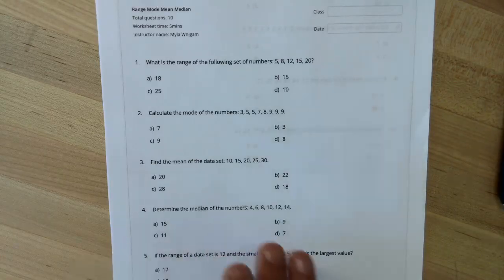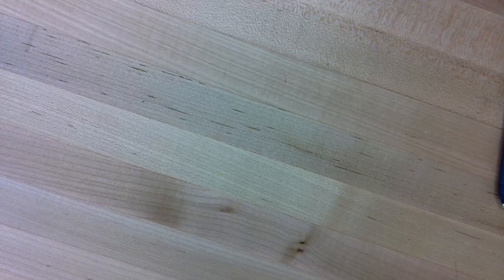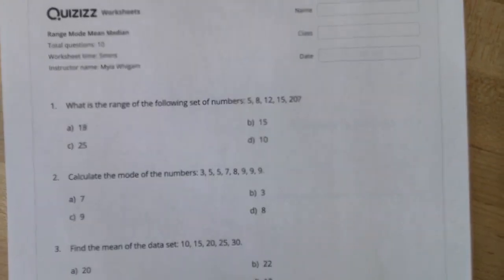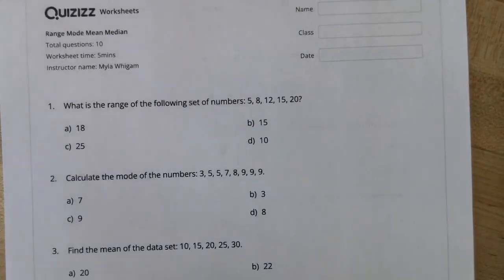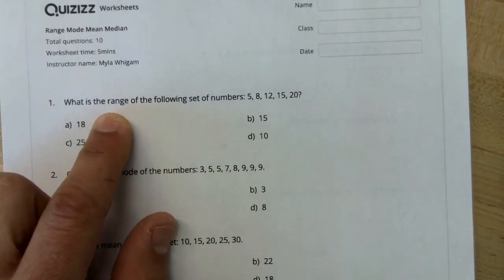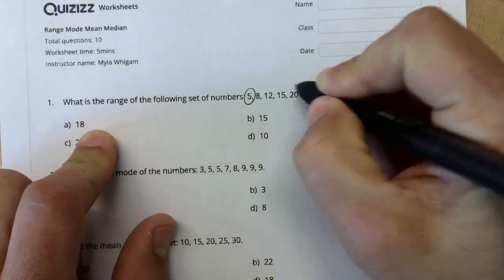We need to know what the definitions are, and I wrote those on the board over there. Okay? I wrote those on the board for mean, median, mode, etc. So let's take a look and see if we can use those definitions, because that's really all we have to do. The range means I'm going to take the biggest and the smallest and subtract them.